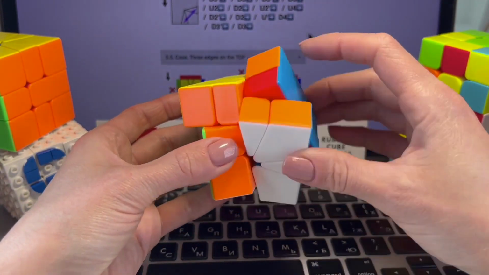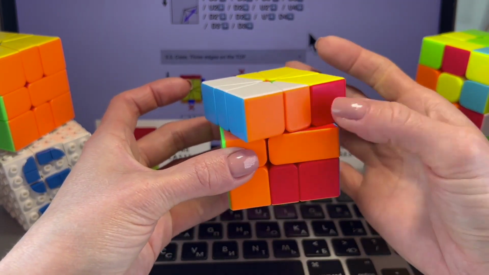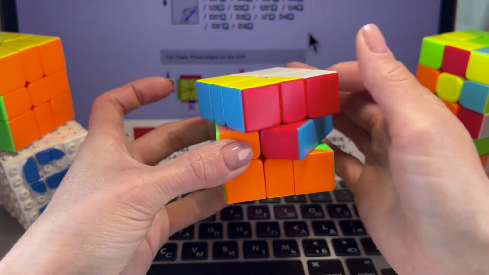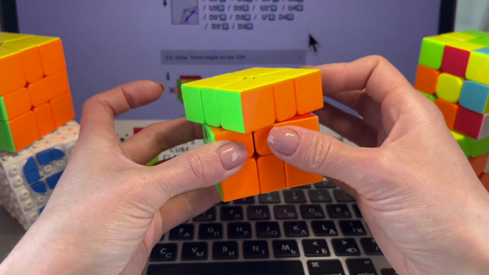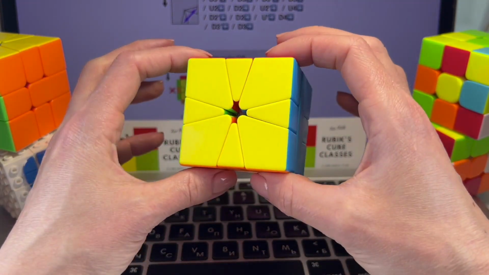U. Slice. Now move the white side to the safe zone. Slice again. Then move the yellow side to the safe zone and slice again. Restore the top layer. That's it, we've assembled the edges.